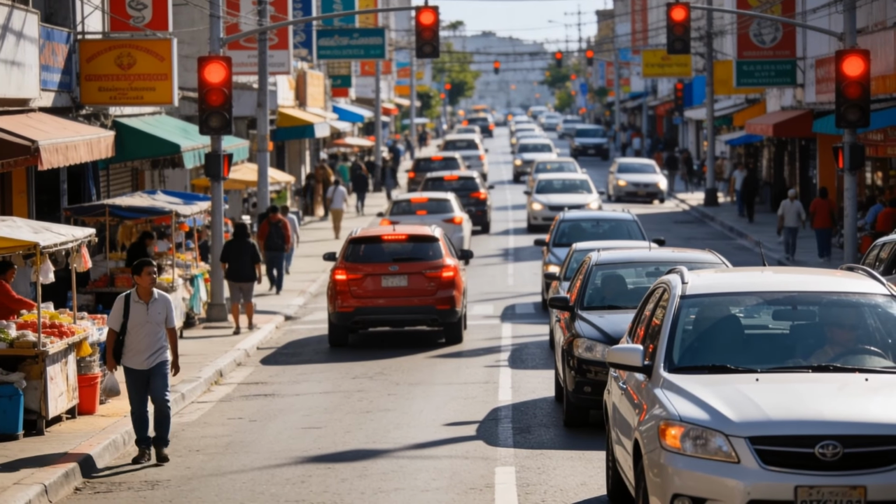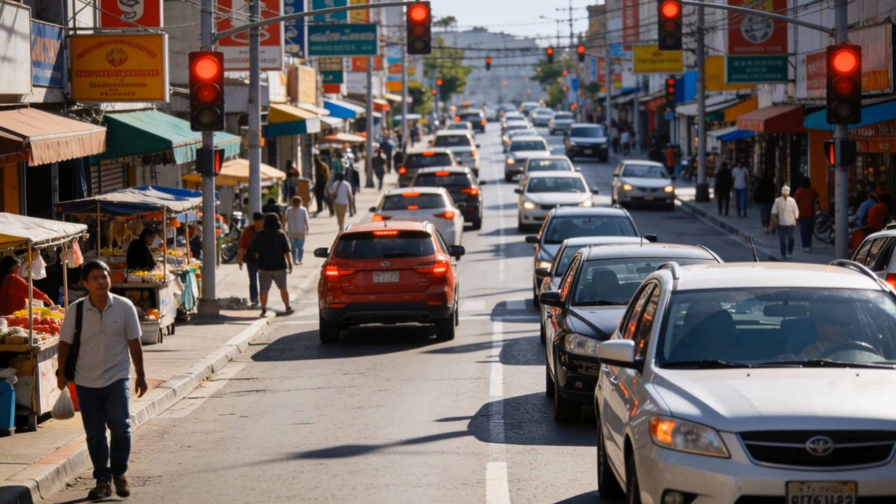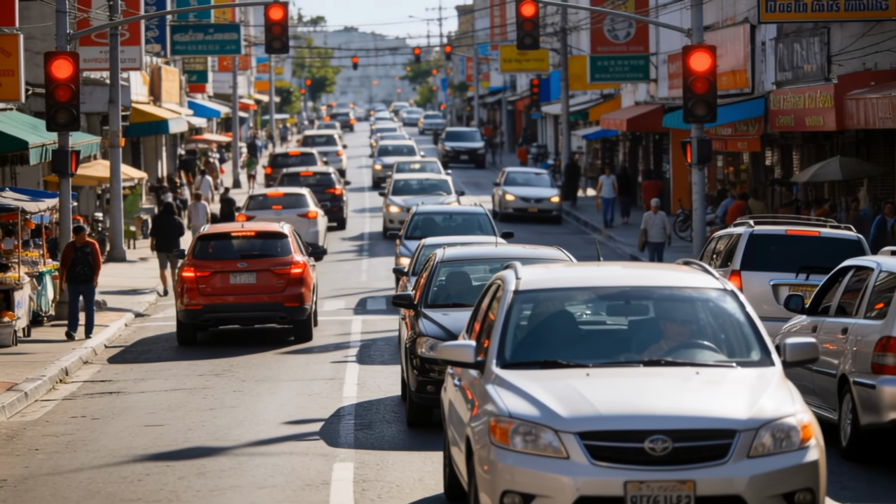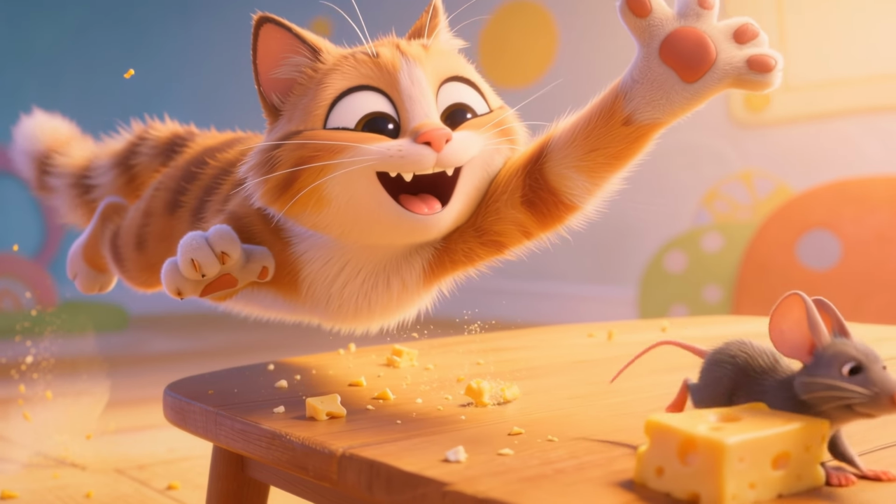These traffic jams are getting worse every day. Maybe we all need to find better ways to get around. Gotcha!